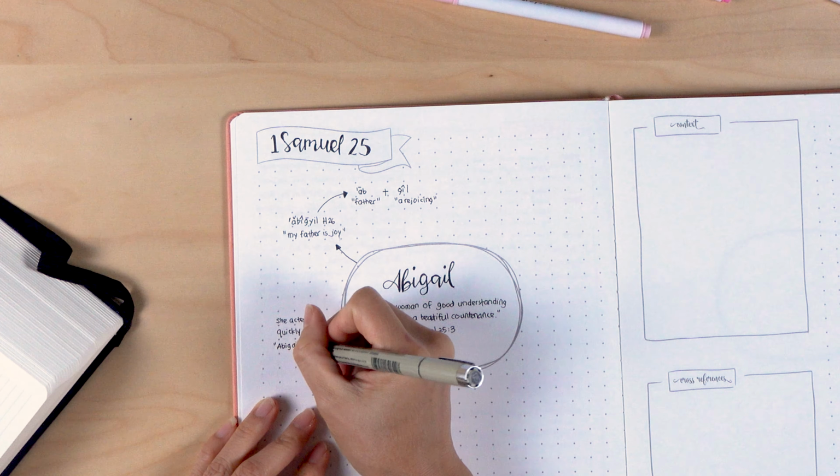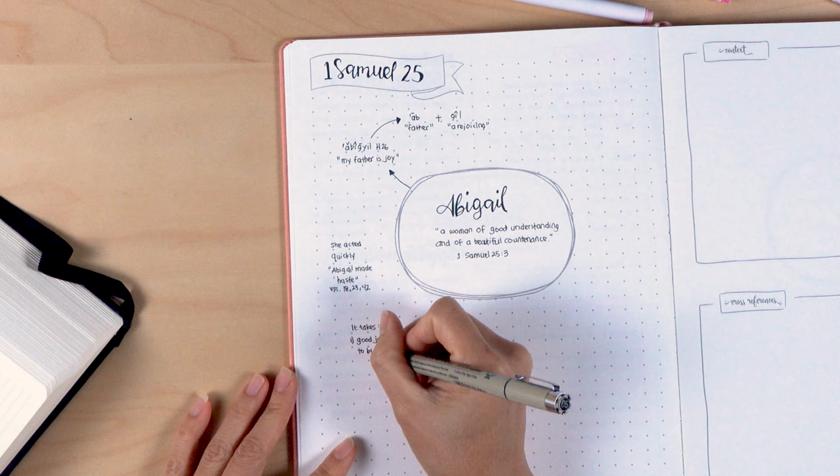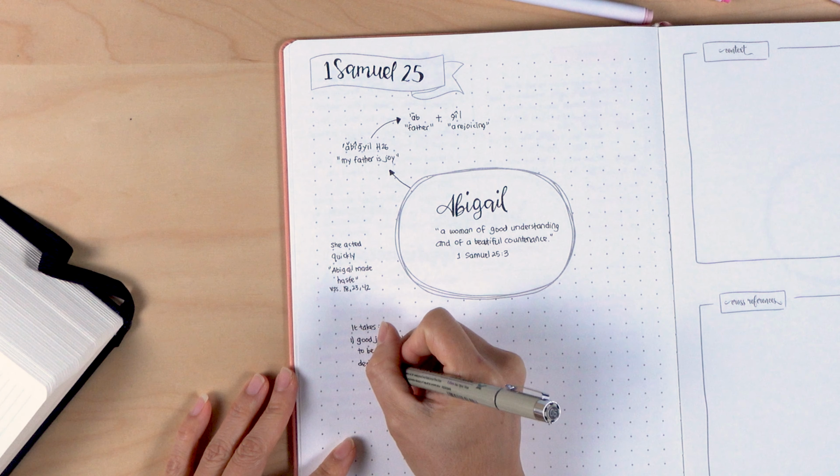So I ponder upon this fact that Abigail made haste, and I think it takes 3 things for someone to be able to act quickly in a time of crisis. First, it takes good judgment to be able to make that decision or take that action. Second, it also takes determination to follow through with that decision, because sometimes you make a decision and then you stop following up and end up not actually doing it.